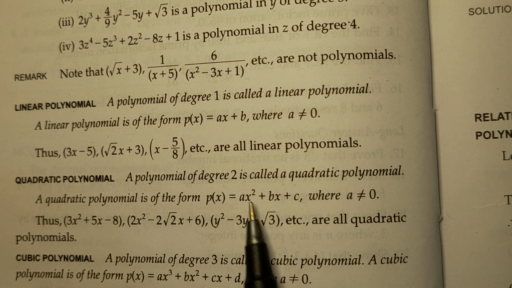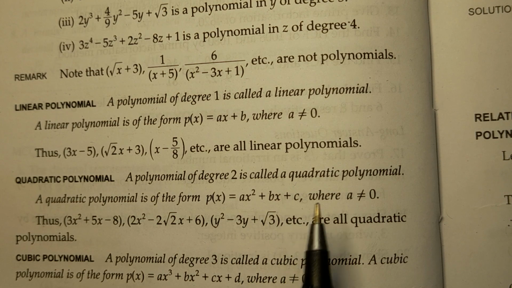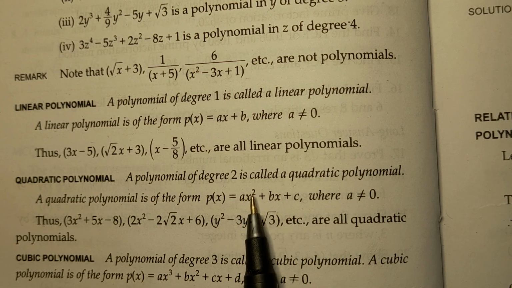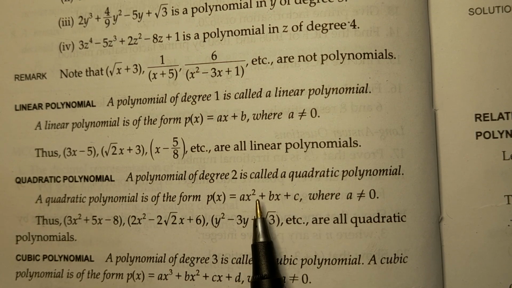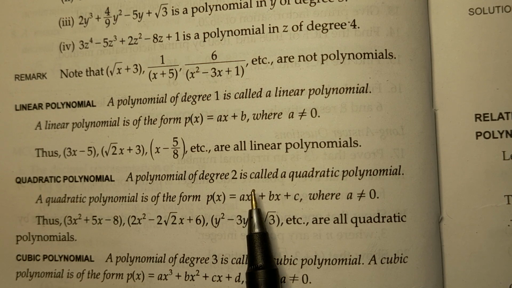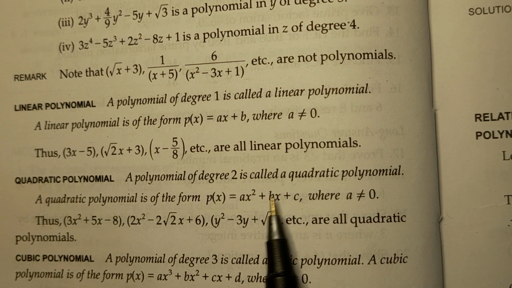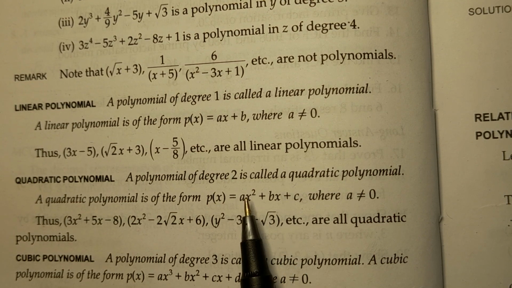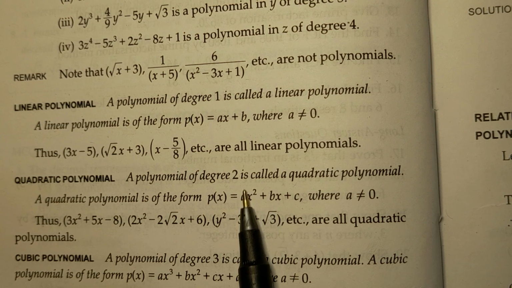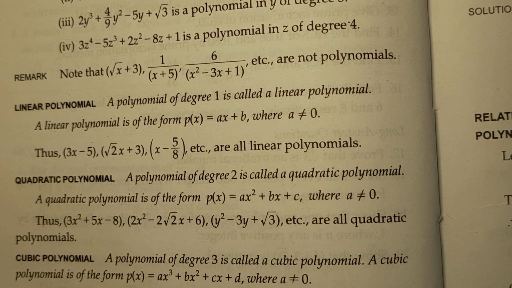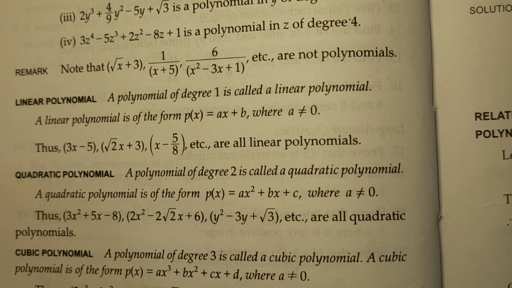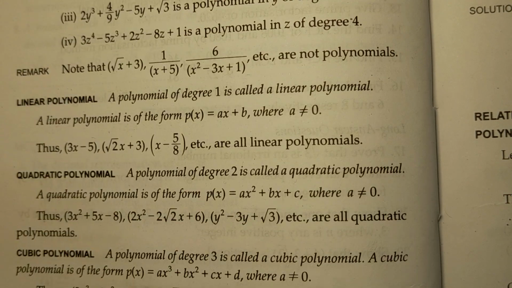We have to check here, what is the power of x? Here the power of x is square. We only have to check the highest power. Here there is 1, 2, so which one is the highest? This is the highest. So this is a quadratic polynomial. Write examples yourself. Only keep in mind that while writing a quadratic polynomial, the highest power of x has to be 2.